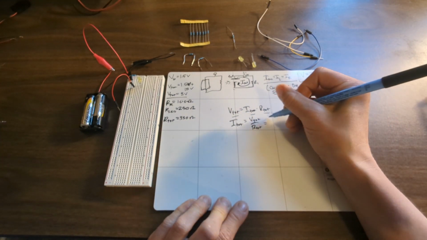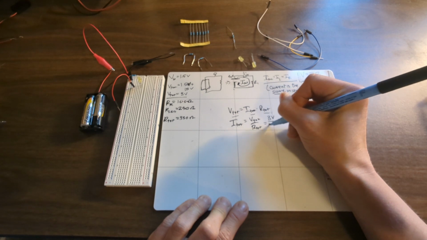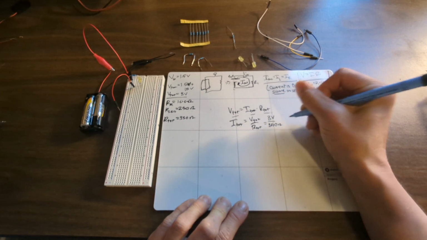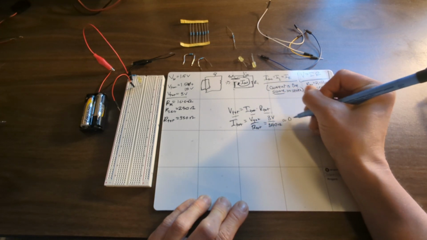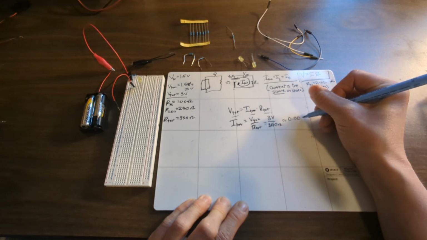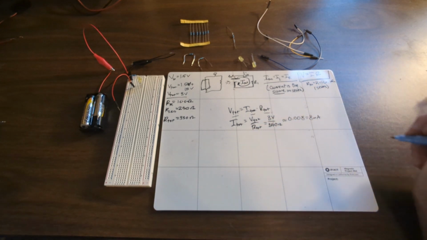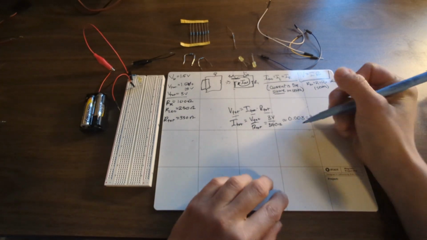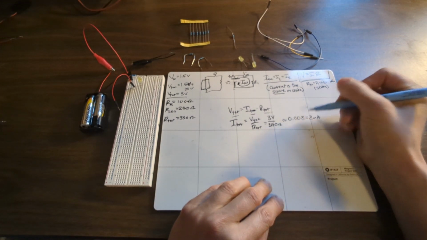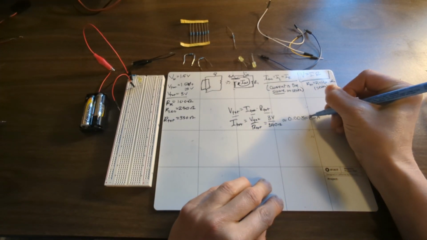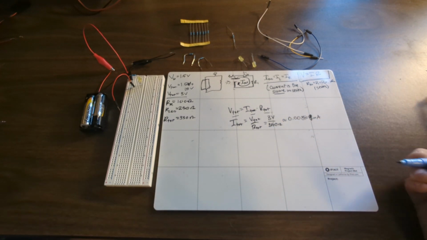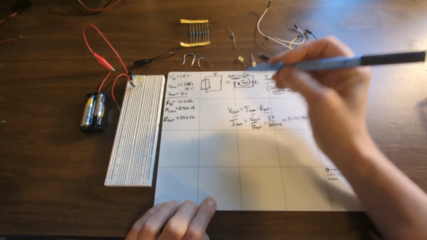Okay, so I total is 3 volts divided by 350 ohms, and this is something like 0.008, or about 8 milliamps. Okay, hold on, I'm going to double check that. Okay, JK, it's actually 0.0085. So we're going to round that up to 9 milliamps. Okay, so this is I total.